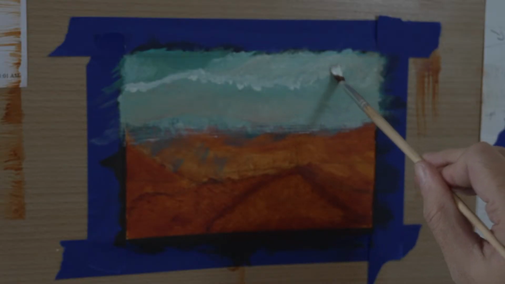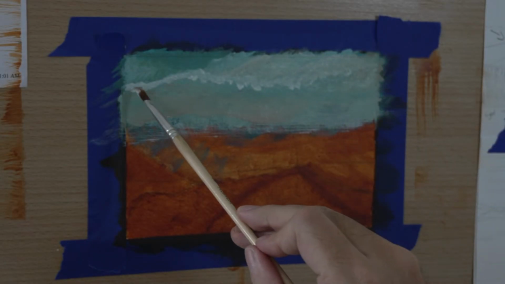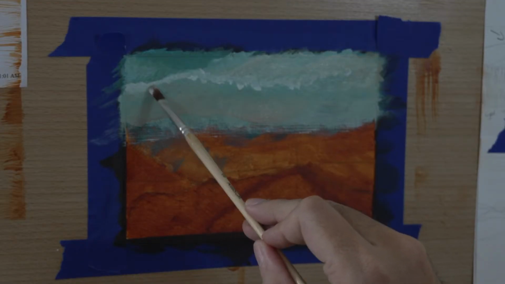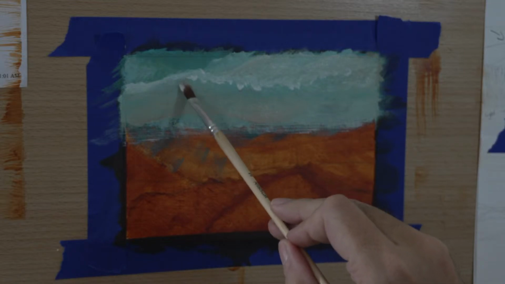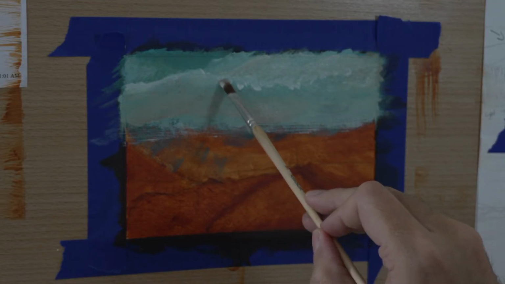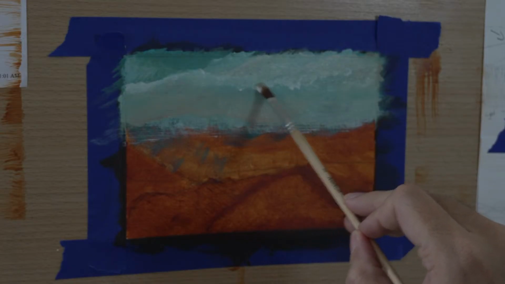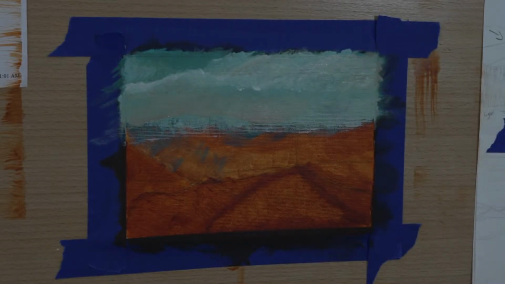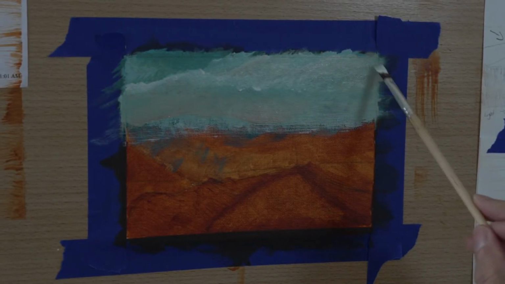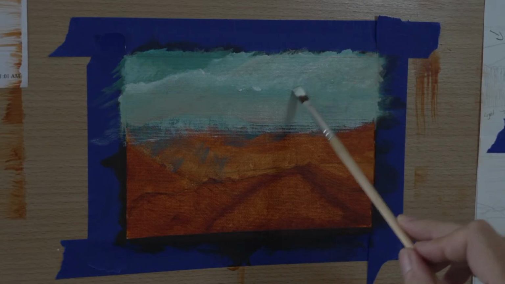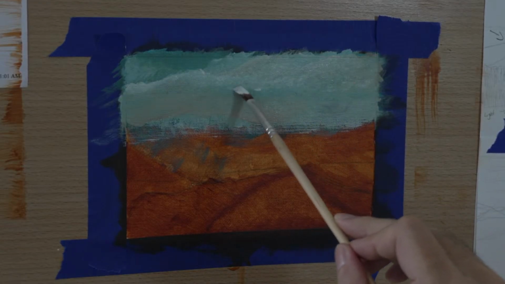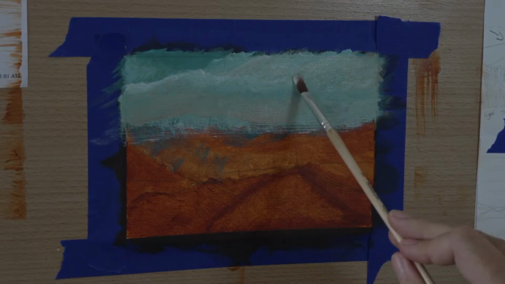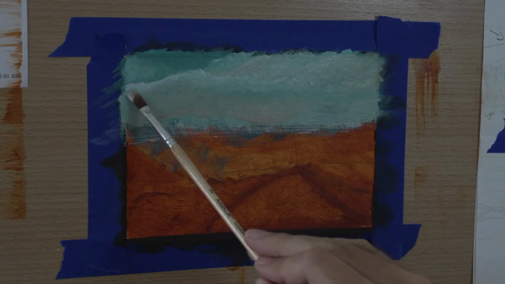Just kind of following along this area and letting the paint define where it wants the clouds to be. Just like so. And really letting it be pulled down a little bit and soften as I work in these layers.